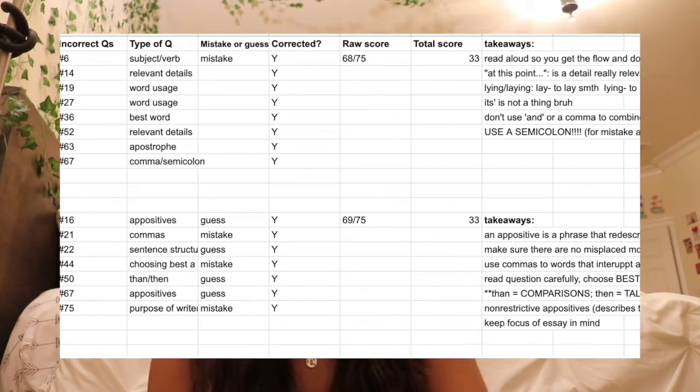So in English, this could include comma use or vocabulary. In math, it could be you forgot the slope equation. And in reading, it could be you read the passage wrong or you couldn't get the main point of the passage. And for science, it can be data interpretation, a math skill, or whatever category you feel like you need to classify the mistake into.